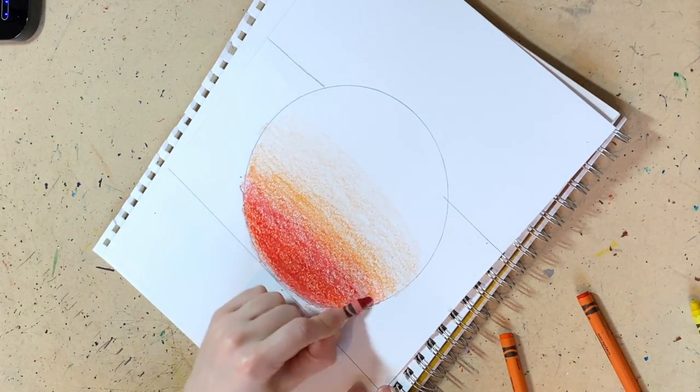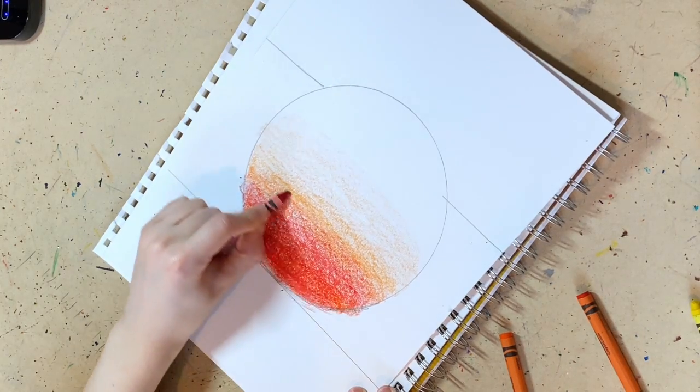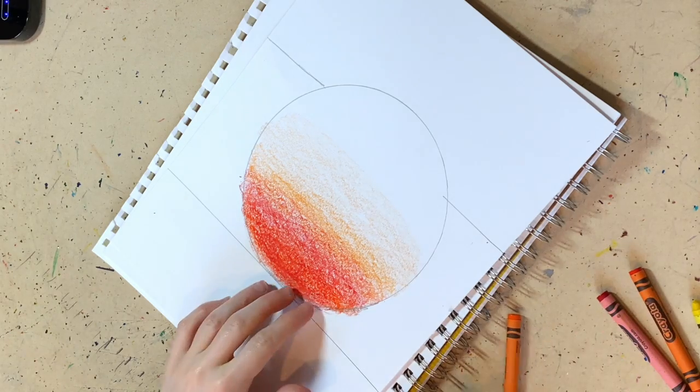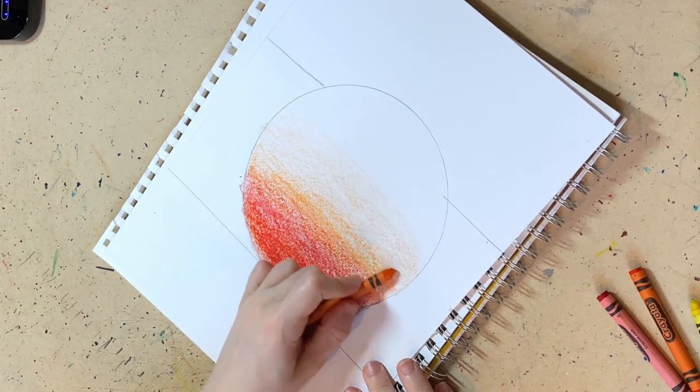Okay, I'm just going light with my crayon. Okay, so now that we have the red, the orange, I'm going to add some more orange.